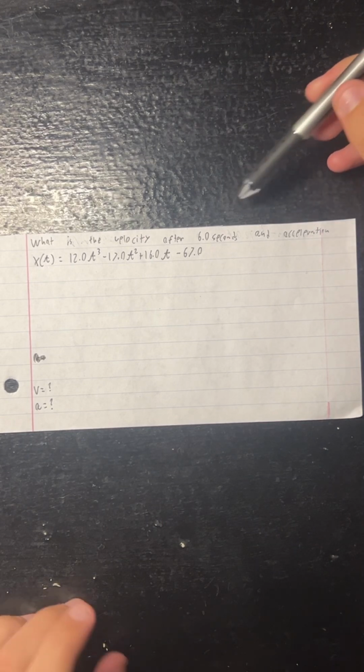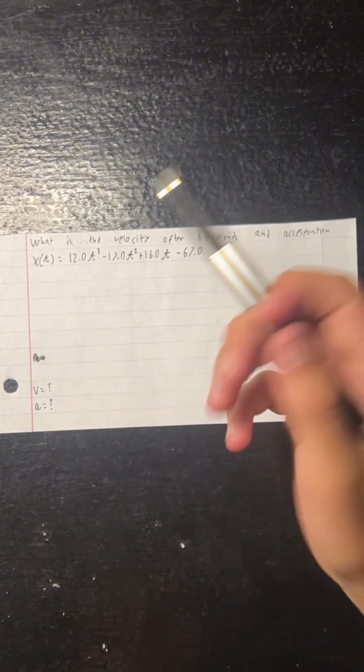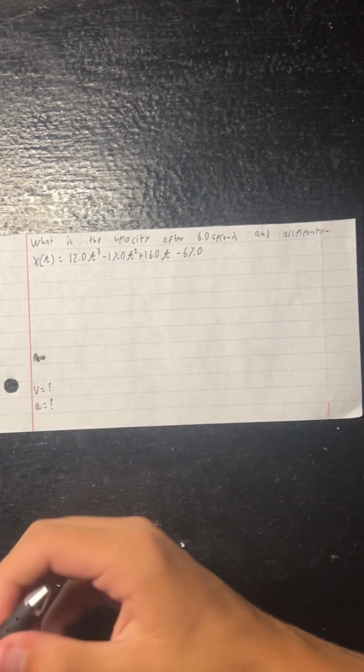All right, so this question asks, what is the velocity after 6 seconds and what is the acceleration after 6 seconds? In this equation, we are given the location of this item. The location is 12.0 t cubed minus 17.0 t squared plus 16.0 t minus 67. So what do we do? Well, our derivatives look like this.